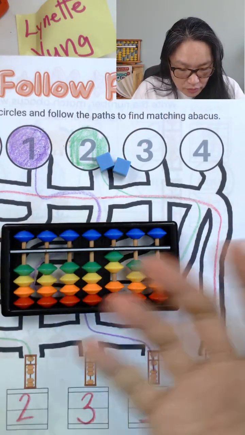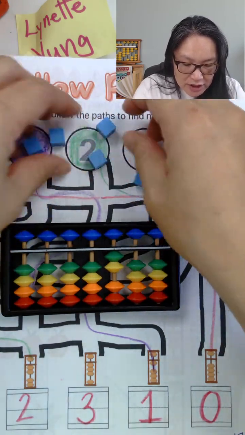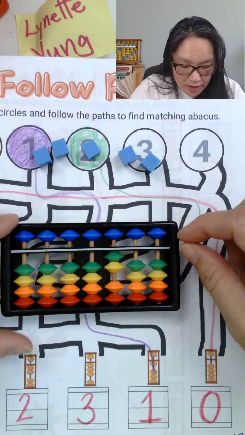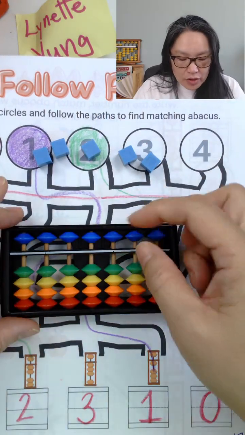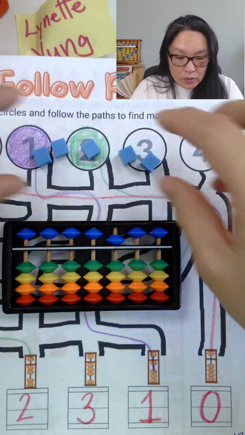Now, the difference between the manipulatives is that they can see the quantity. If I do 5 on the abacus, that's the one thing, right? You don't see the 5. We have to imagine that the top bead will always be 5 no matter what, right?